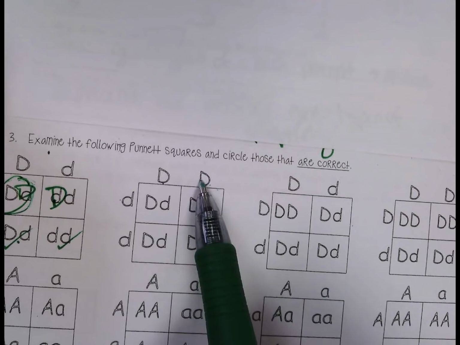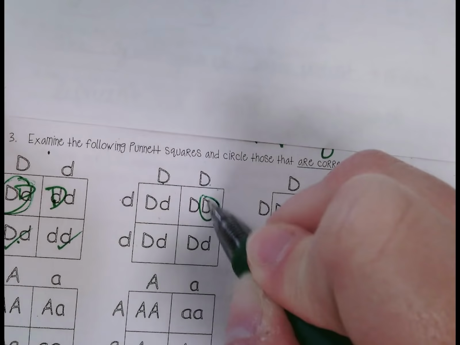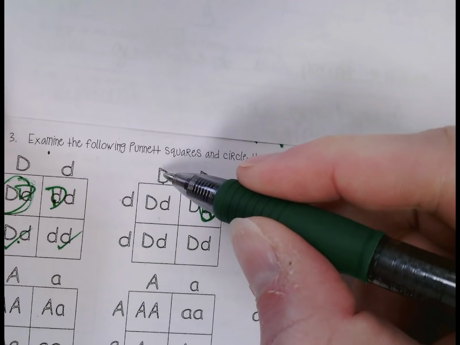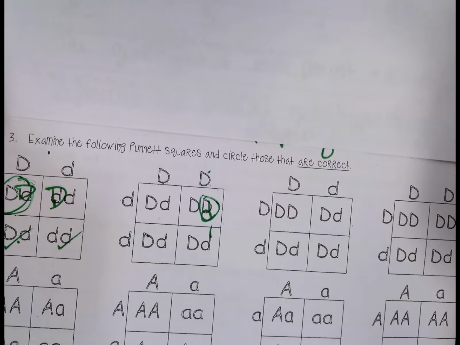Looking at this one, we have 2 homozygous parents. Homozygous dominant up here, homozygous recessive over here. Big D, little d. Big D, oh, that one's wrong. This should be a little d. Let's just double check, see if anything else is wrong. Big D, little d. Big D, little d. No, so that one's wrong.